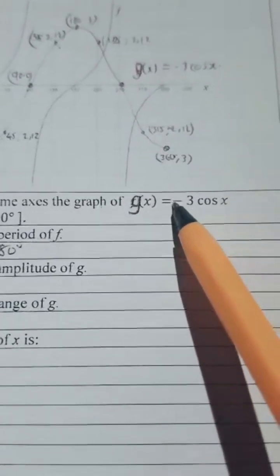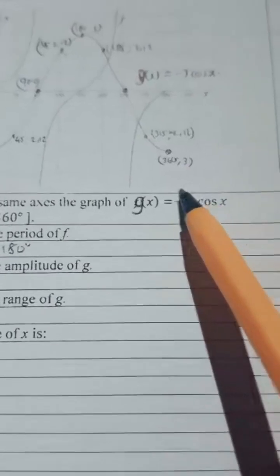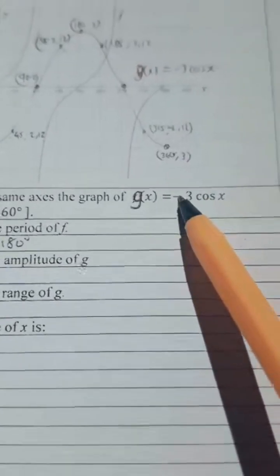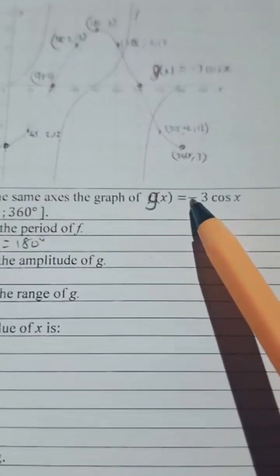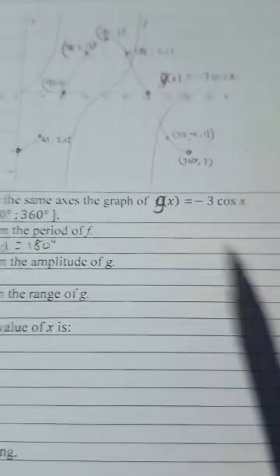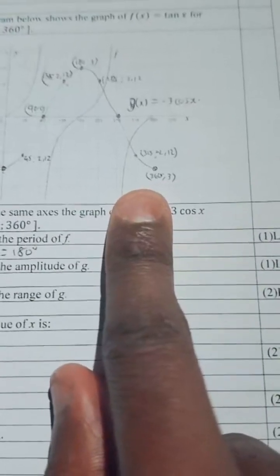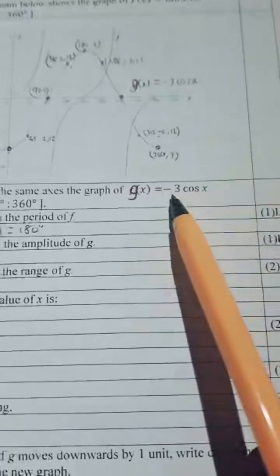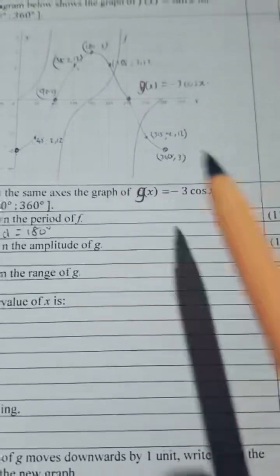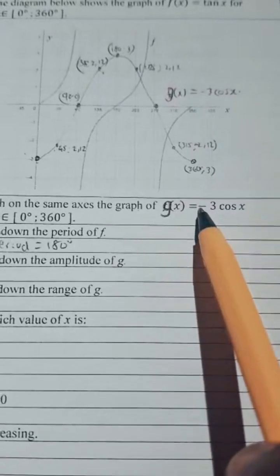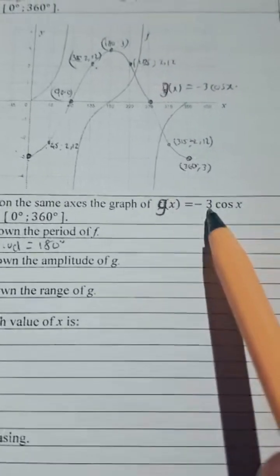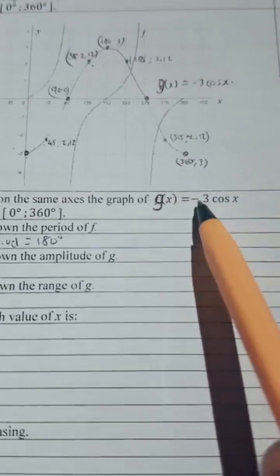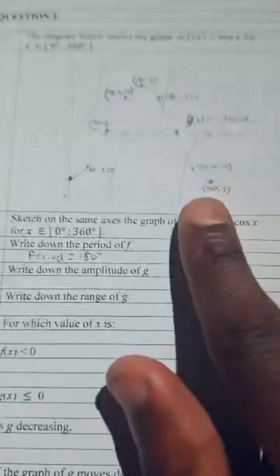So in this case, it's actually -3. But of course, when we write down the amplitude, we are going to ignore the negative sign, because remember, amplitude is a distance from the position of rest of the function to its maximum. So in this situation, the distance cannot be -3. Hence, I'm saying the coefficient of the function, which in this case is -3, ignoring its sign, will actually give us the amplitude.